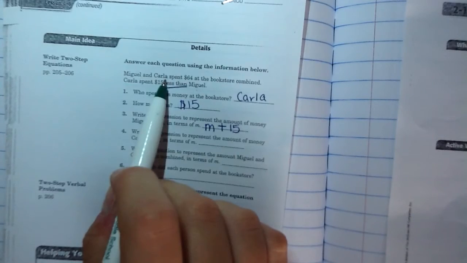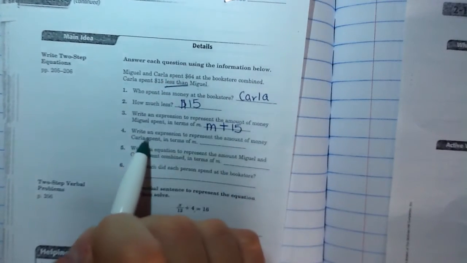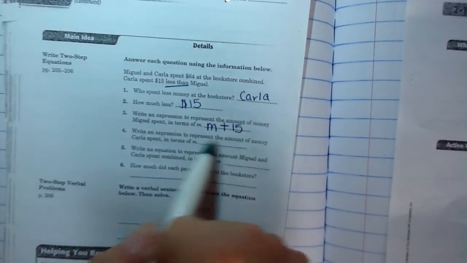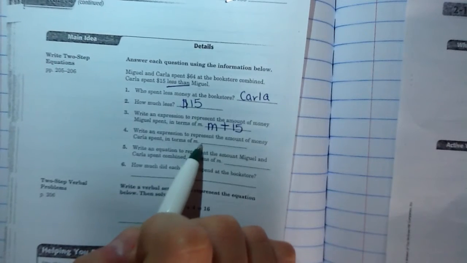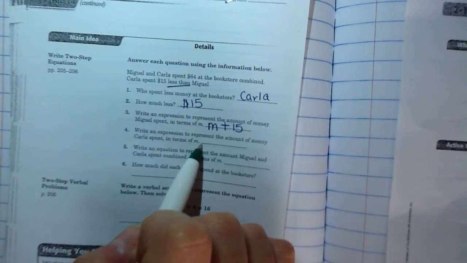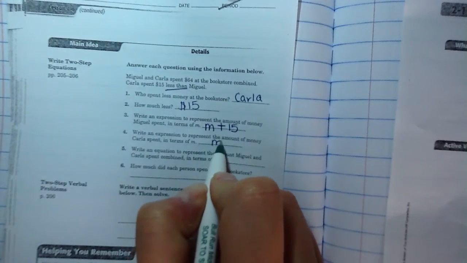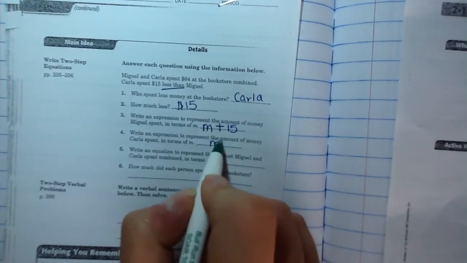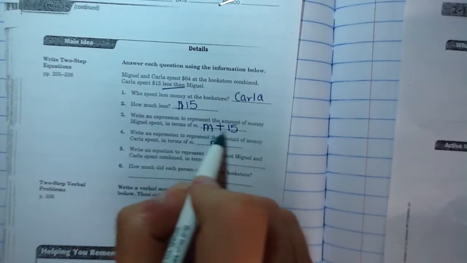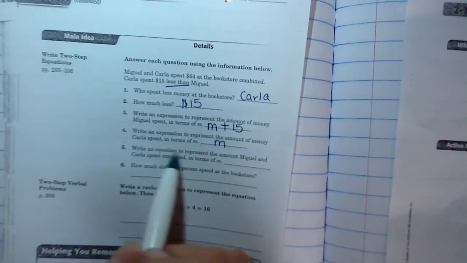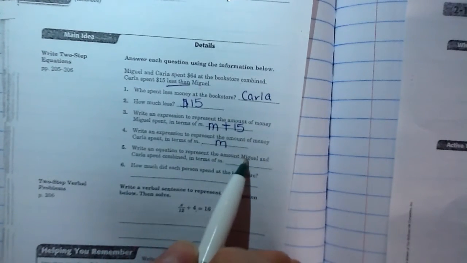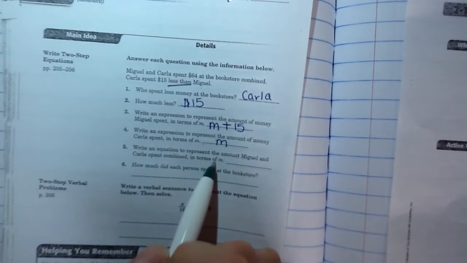And write an expression to represent the amount of money that Carla spent in terms of M. Okay, so that would just be M. So there's Carla's, and then there's Miguel's. Write an equation to represent the amount of money that Miguel and Carla spent combined.